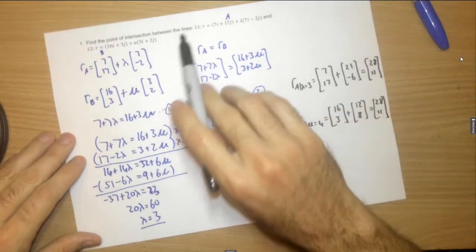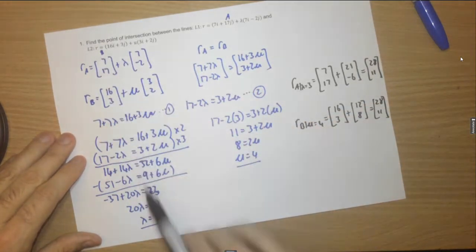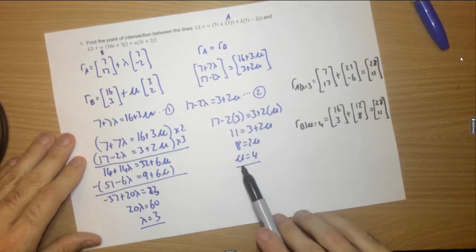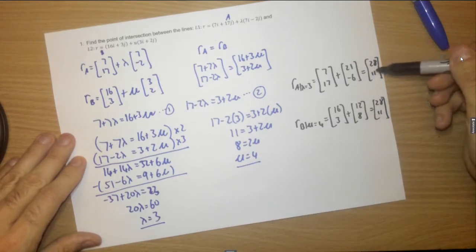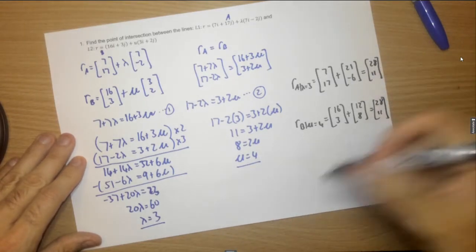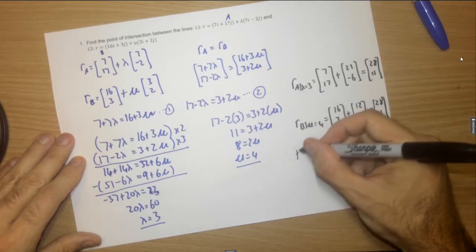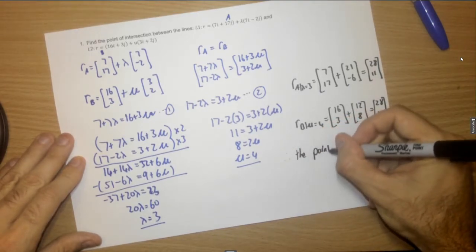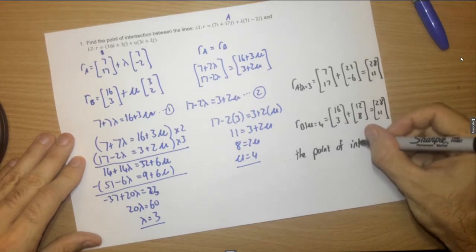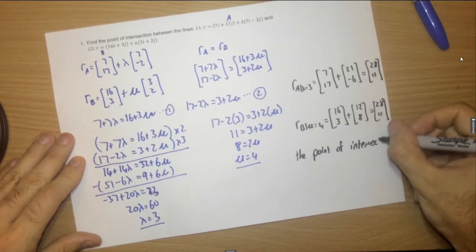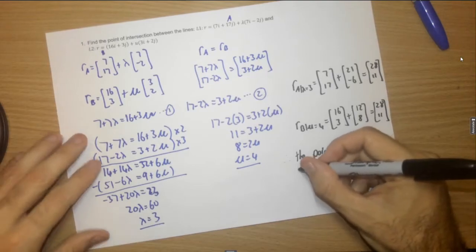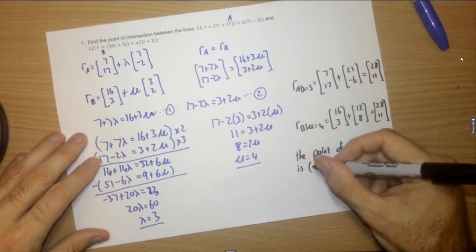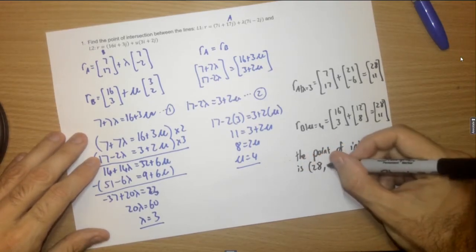So there was a point of intersection between L1 and L2. It happened when lambda was 3 and mu was 4. And the point of intersection was 28 and 11. So you'd actually have to write that. Therefore, the point of intersection is 28 on the x-axis and 11.